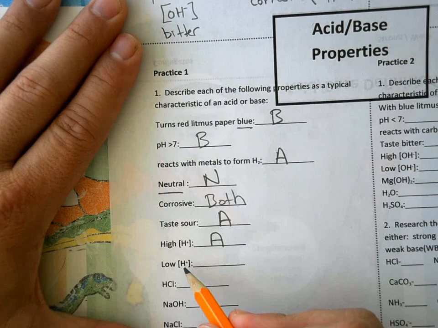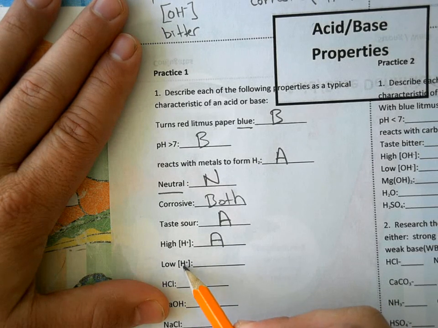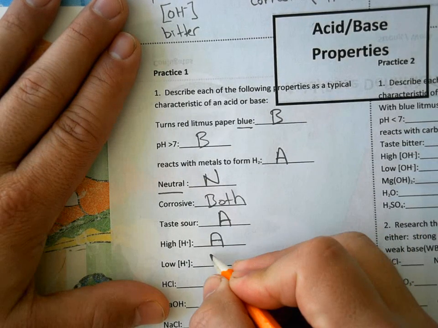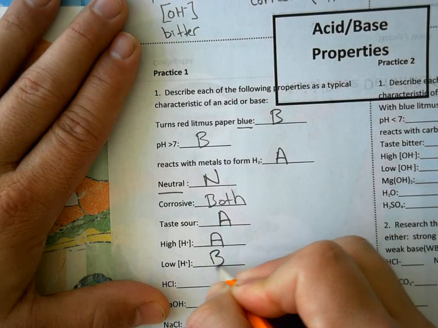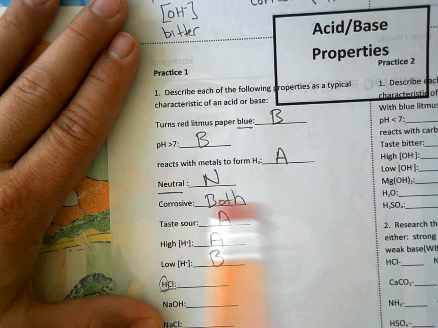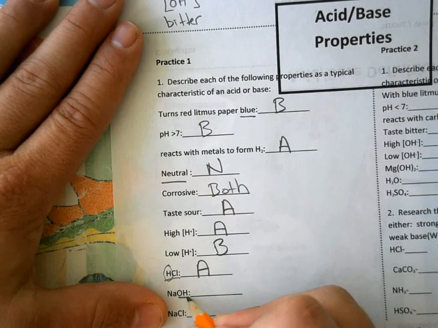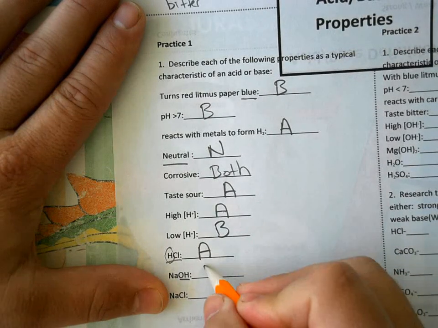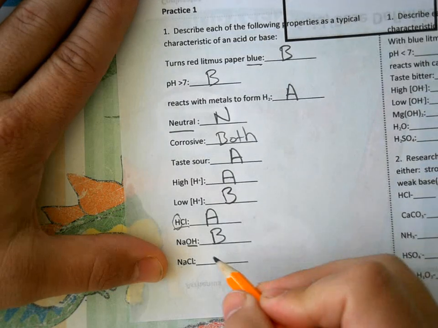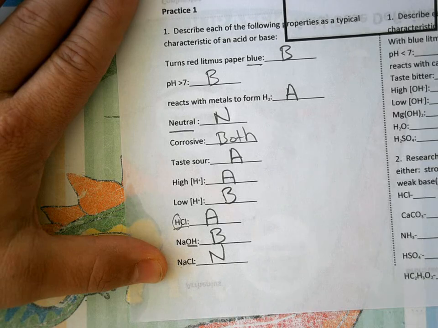Now this is not how I described it, but if a lot of H plus means an acid, if you have a low concentration of H plus, and we'll learn how to quantify this later, I would say that would be a base. HCl, the trends we saw were that acids tend to start with an H at the beginning of the formula, so that would be an acid. OH at the end of a formula tends to be a base. And then NaCl, we're going to learn about this more later, but I would say that's neither. And we'll learn more about salts later.